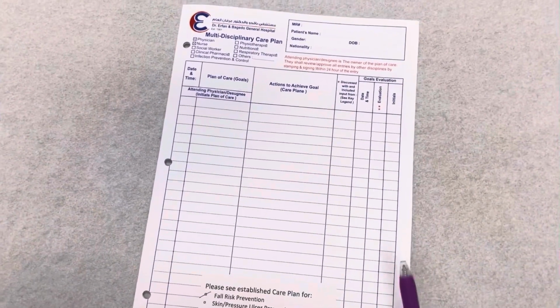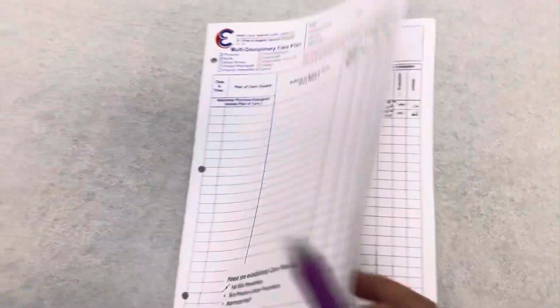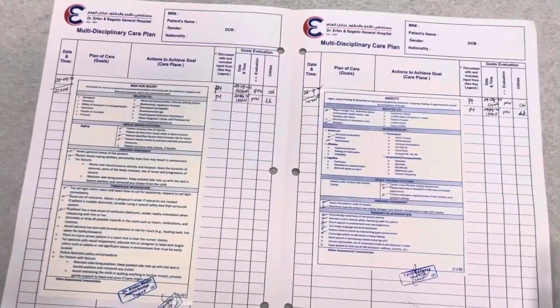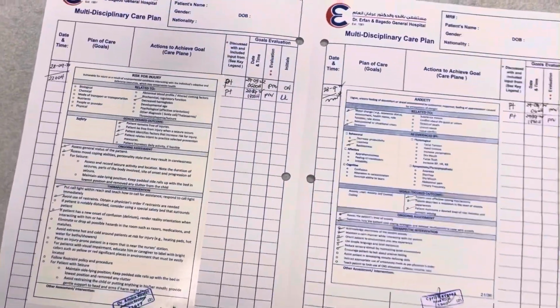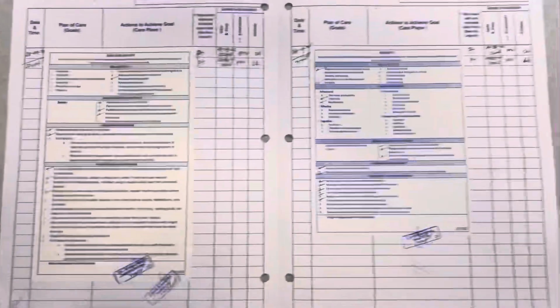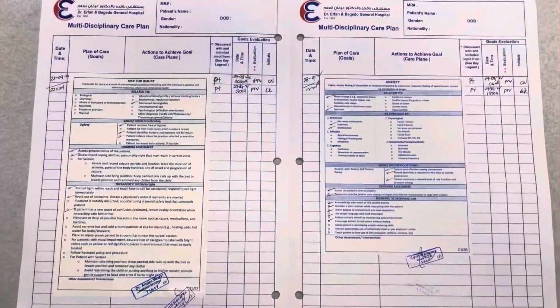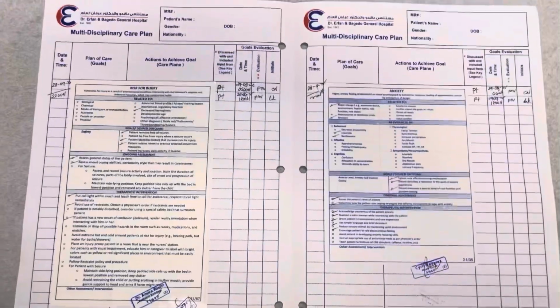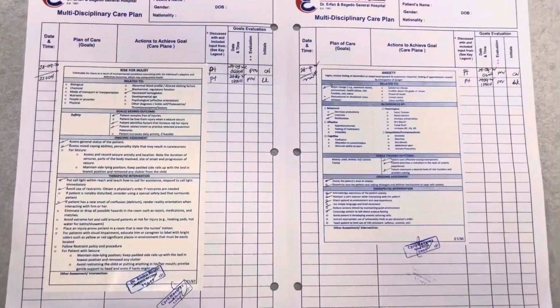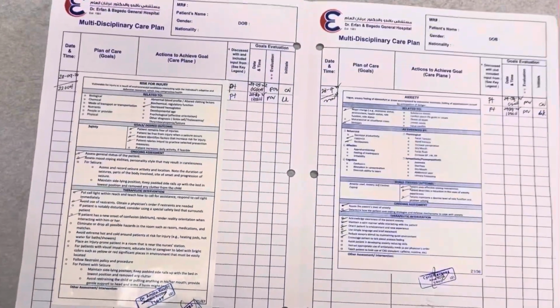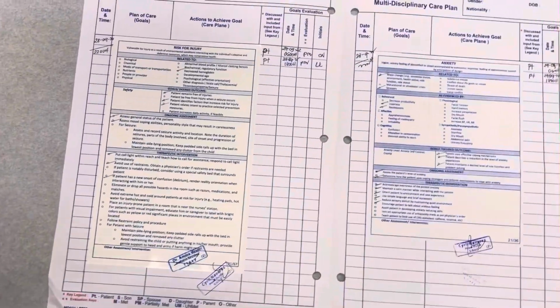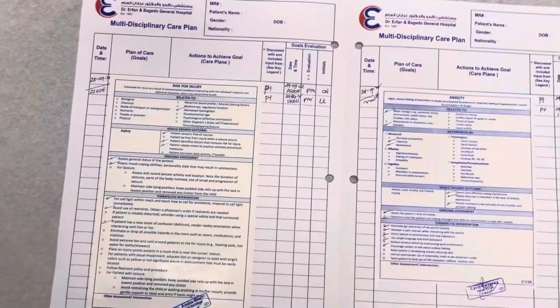Okay? Now, for example, let's go to the next page. For example, I am the nurse of this patient last night, and I have an admission at 10 o'clock. So I went to my patient, I did my assessments, and I identified the problem of my patient. So I choose my stickers.